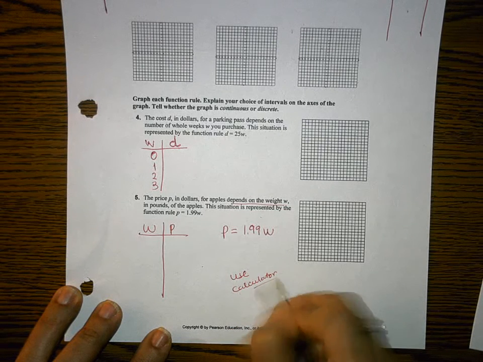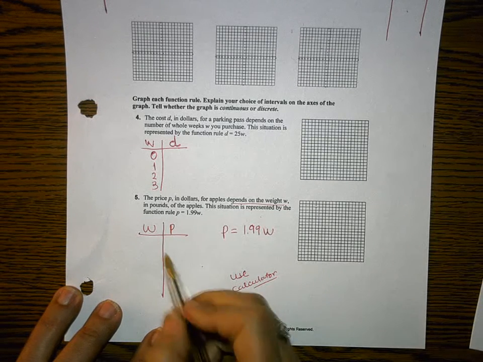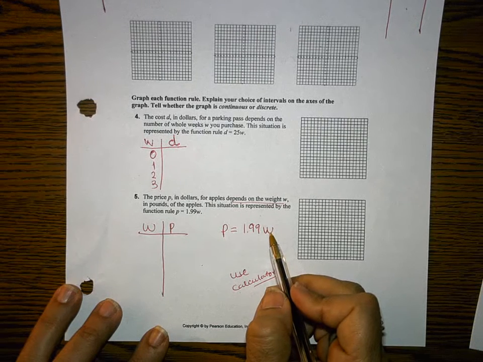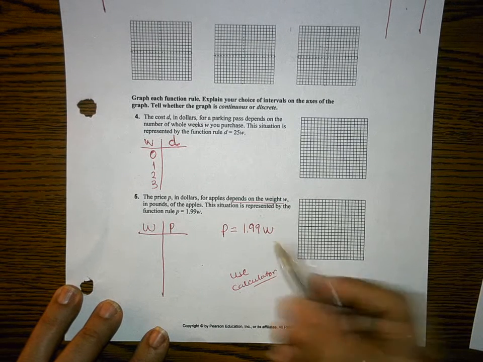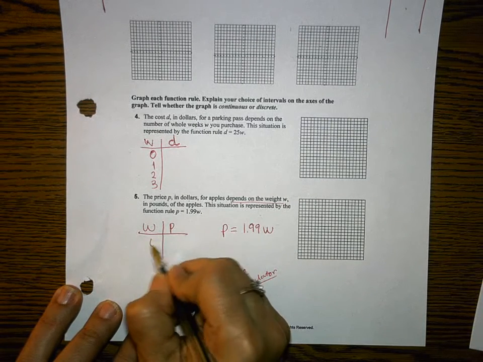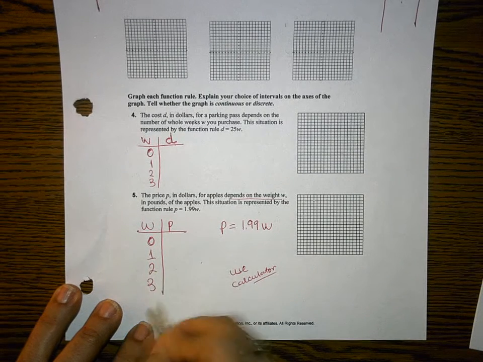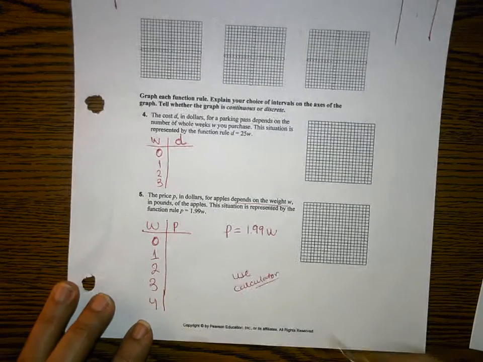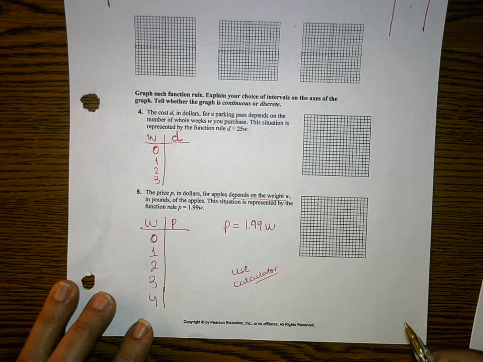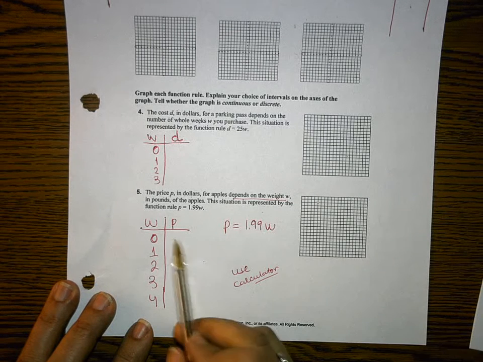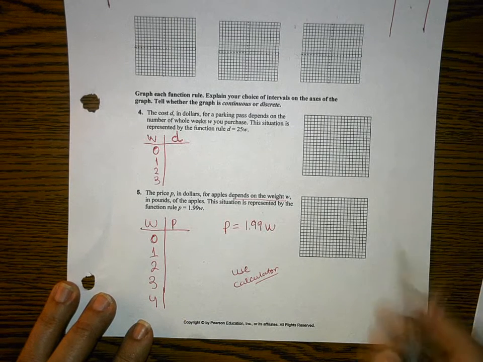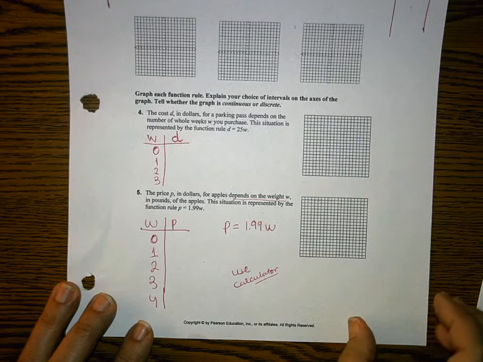Use the calculator so you can calculate the price for the number of pounds. Pick easy numbers, okay? 0 pounds, 1 pound, 2 pounds of apples, 3 pounds, 4 pounds of apples, and you'll be able to graph this over here. All right, use your calculator, come up with those values, and then you can go ahead and create your graph. All right, so that is pretty much 2.4.